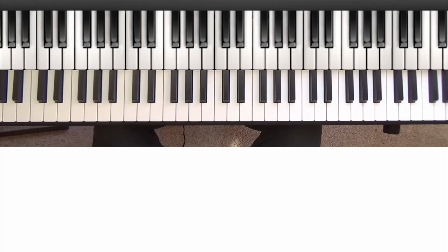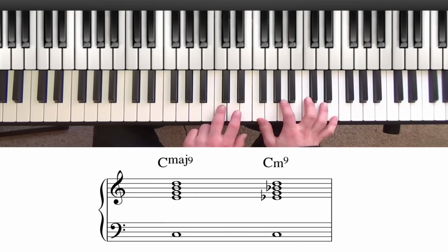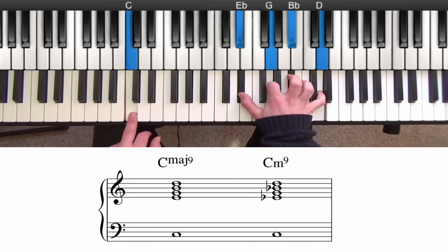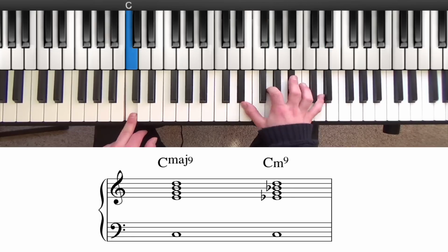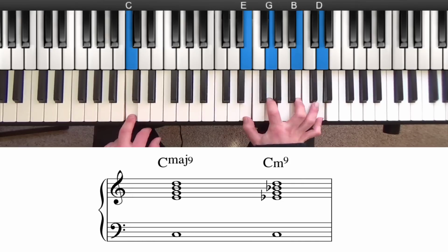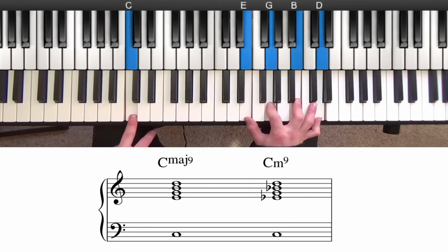Right, so I'm going to group major and minor chord extensions together, and then we're going to look at dominant chord extensions separately. Here's a C major 9 and a C minor 9. Both of these chords are in root position, which means the root's on the bottom. Something to notice is the only difference between these two chords is the 3rd and the 7th, and that both minor and major chords share the same 9th.